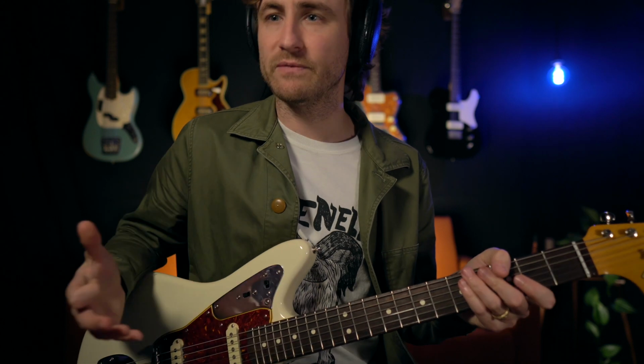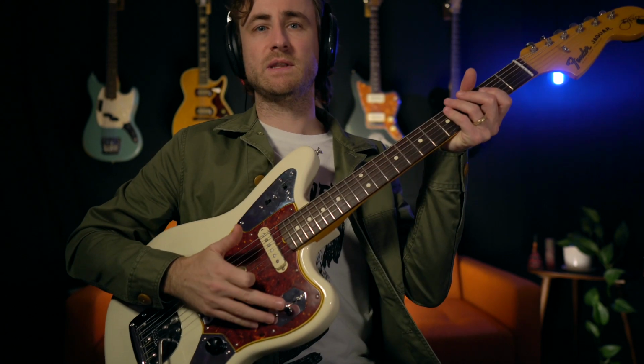So it's not a huge difference, but it's a nice little thing to have at your fingertips if something's maybe just not quite sitting right in the mix. And so for this part, I chose to keep it up, and I also used the middle position, which is engaging both pickups. So next up, we have something that I am affectionately calling Blackbird Voicings because, well, blackbirds singing in the dead of night.